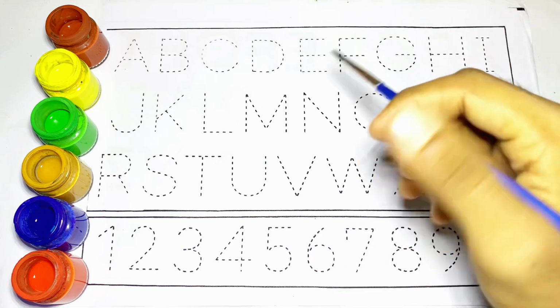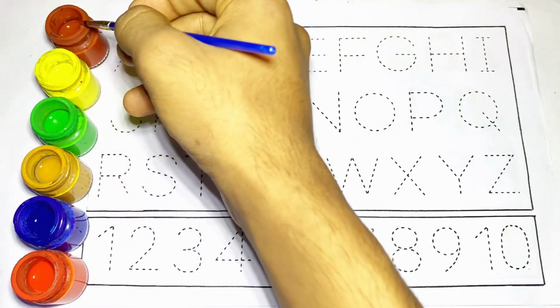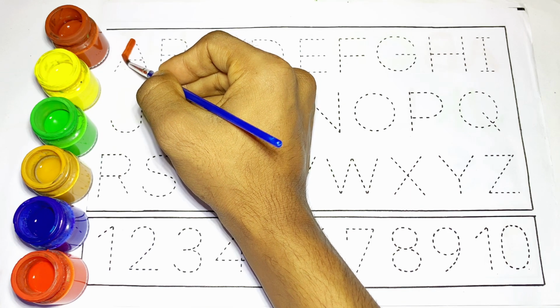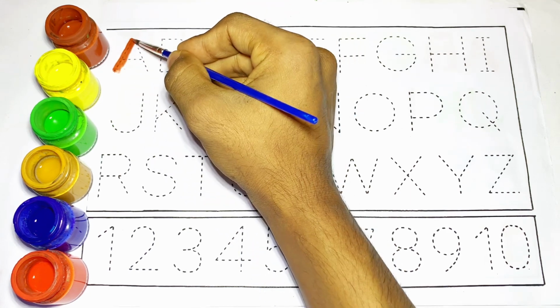Kids, first draw A. A for apple, A for ant. And use brown color. The alphabets of A.